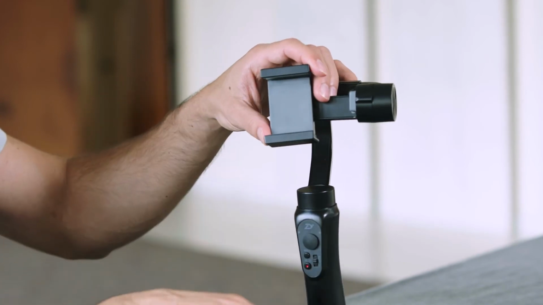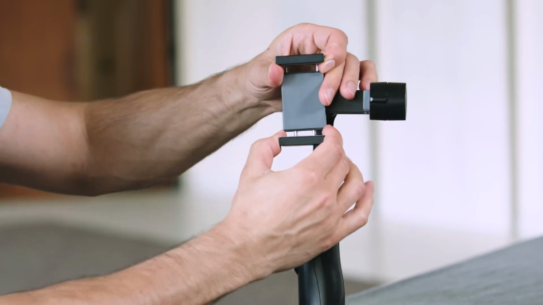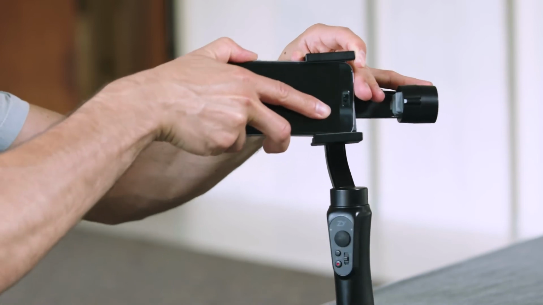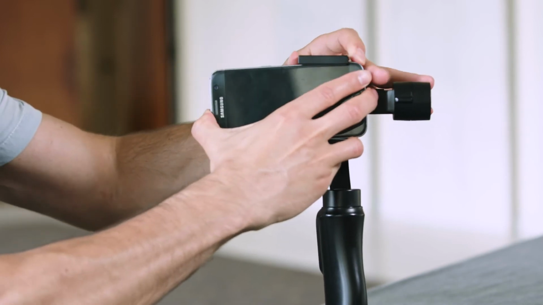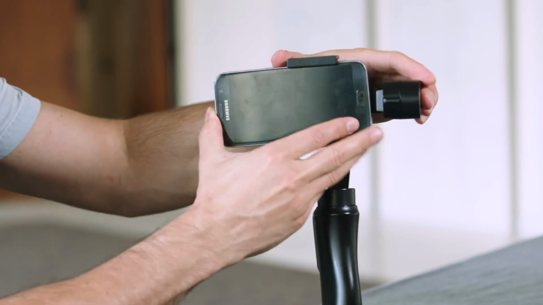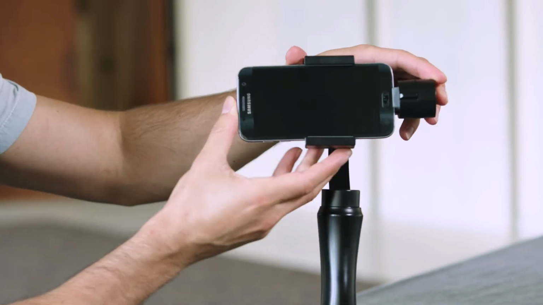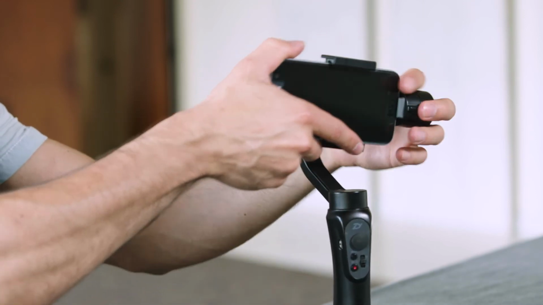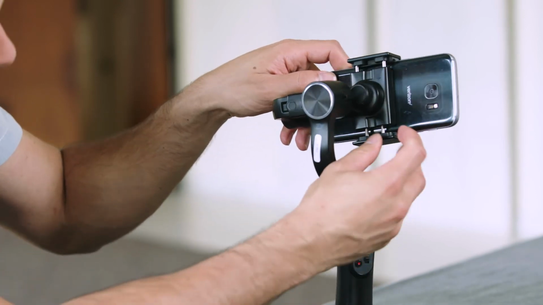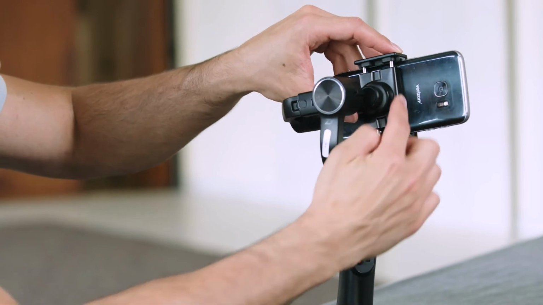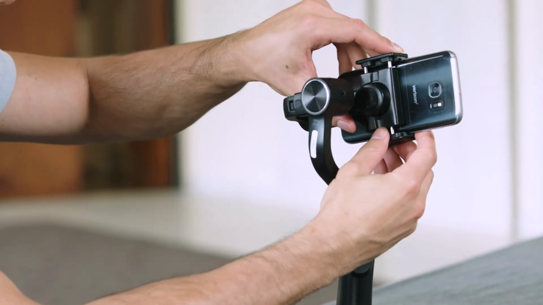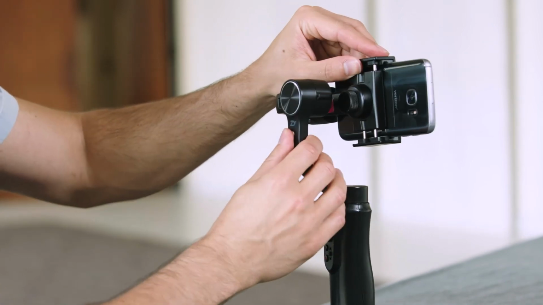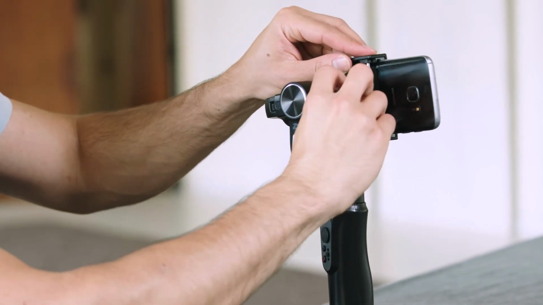So you'll take your smartphone and you're going to want to put it in here, slide it in until it's tight up against this piece here. Then you want to flip it around and make sure that there is equal spacing between the parts on the back of the phone. And you want to tighten that up.